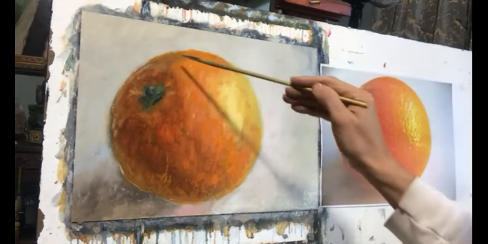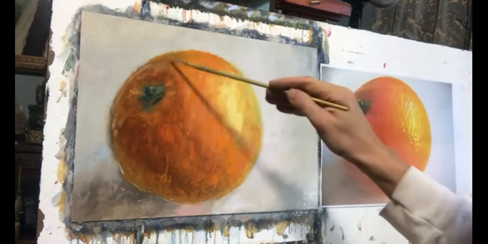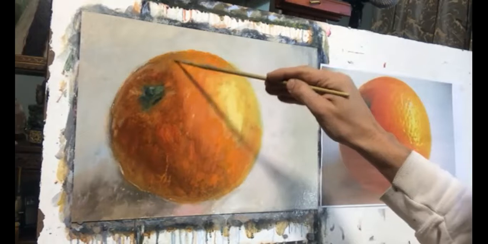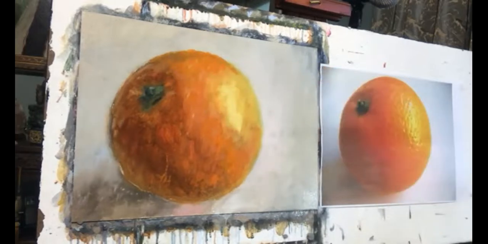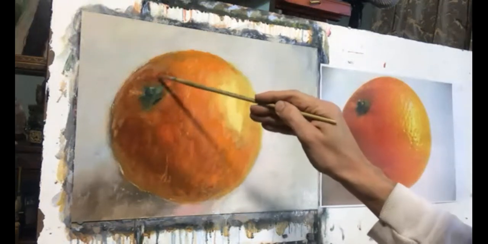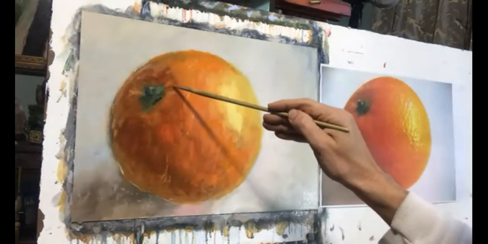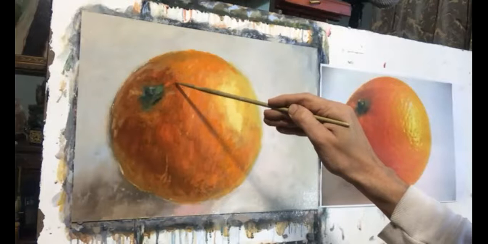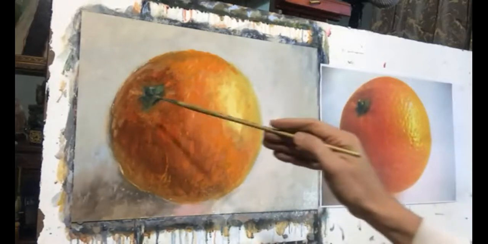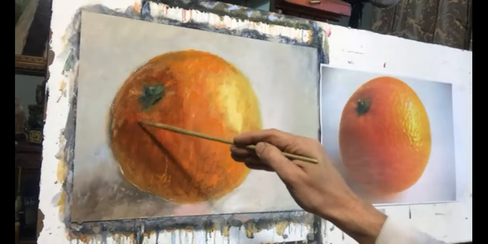So maybe what I'm going to do is just work with some pointillistic approaches to the skin right here, and maybe just create some extra warmth. I'm going to bring orange and brown pink and create a much warmer look. Some of the crevices right here and the dots definitely contain much more warmth. So this could be a good approach as well.